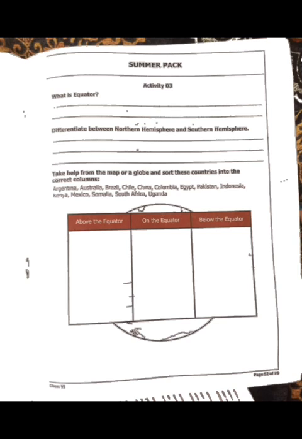Among these countries, those above the equator are China, Mexico, Egypt, Somalia and Pakistan. The countries on the equator are Colombia, Kenya, Indonesia and Uganda. The countries below the equator are Australia, Brazil, South Africa, Argentina and Chile.